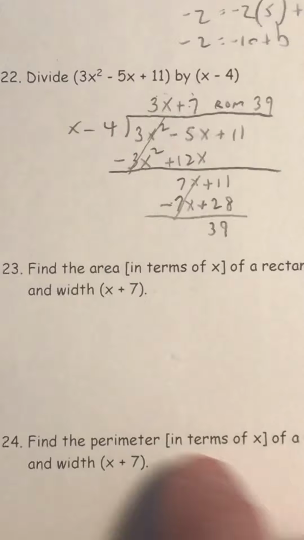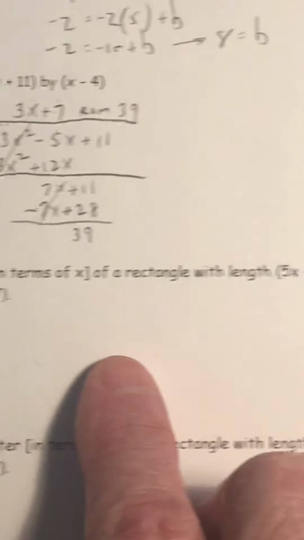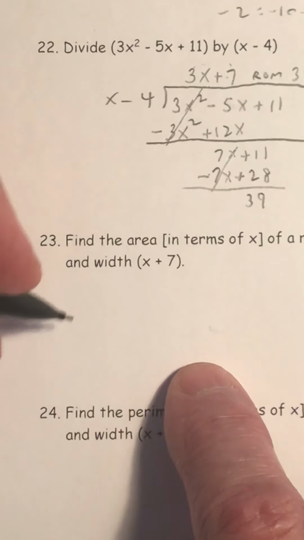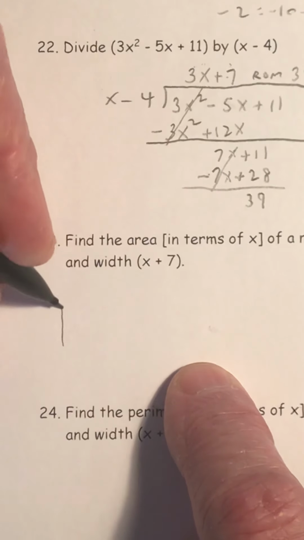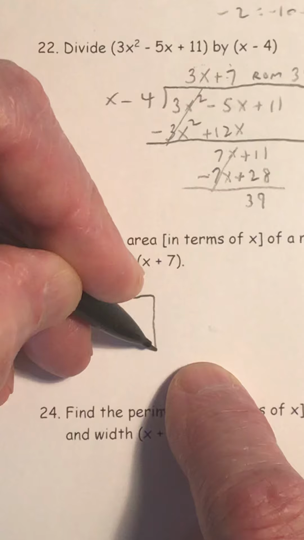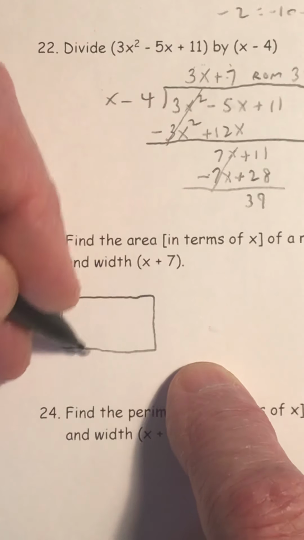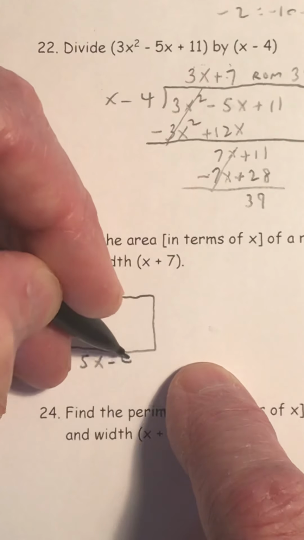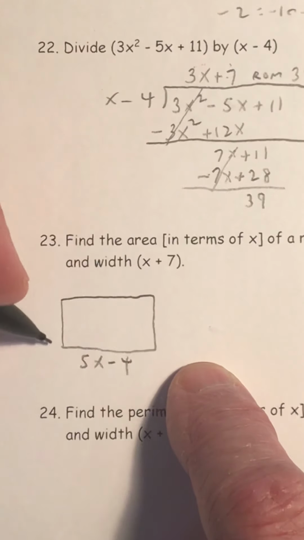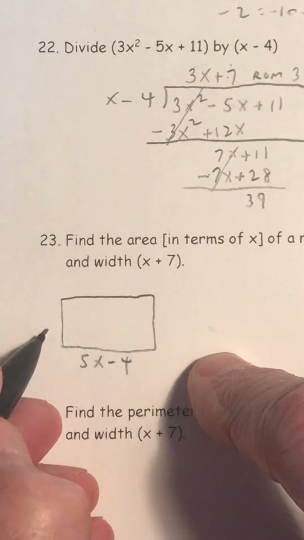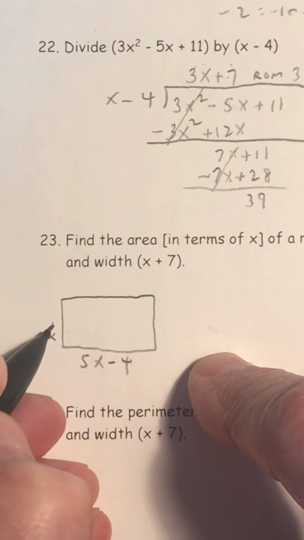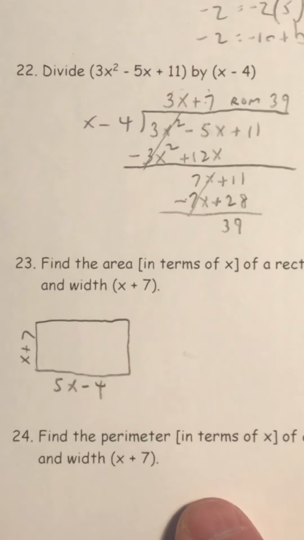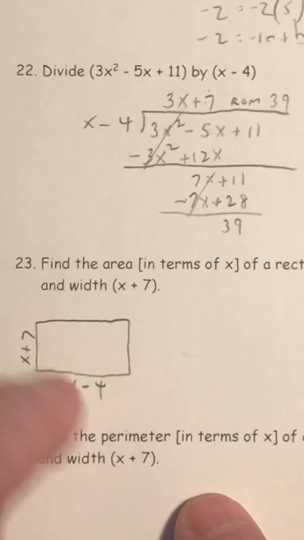23. Find the area in terms of x of a rectangle with length 5x plus 4 and width x plus 7. So if I draw a picture of that, just to help the thought process, let's say here's the length, 5x minus 4, and the width is, let me write it sideways, x plus 7. How do we usually get the area of a rectangle? We just multiply the numbers together.